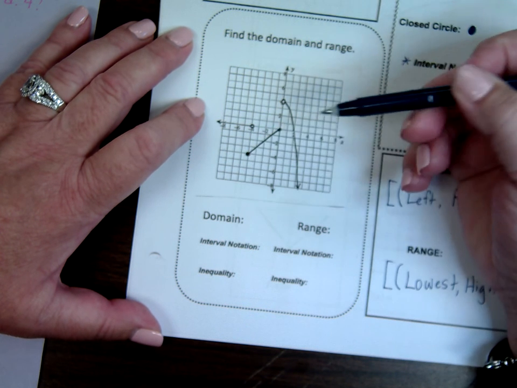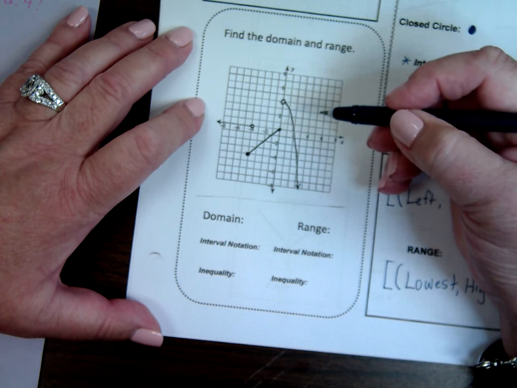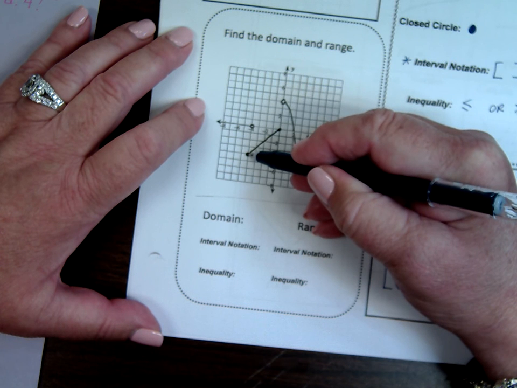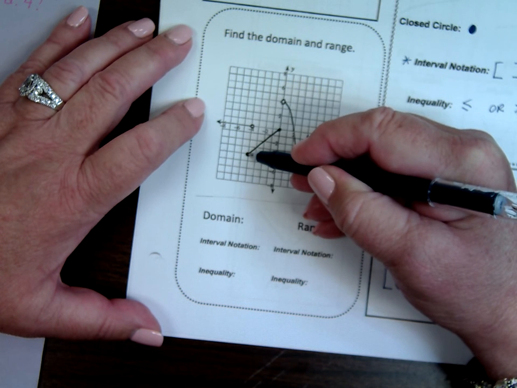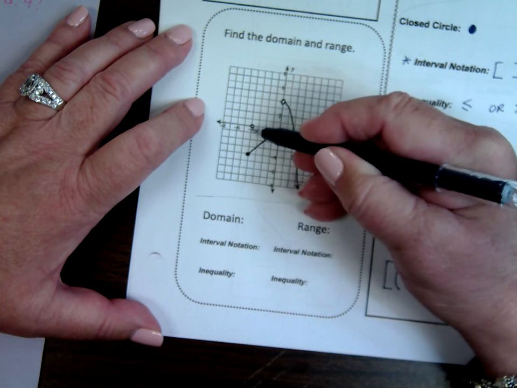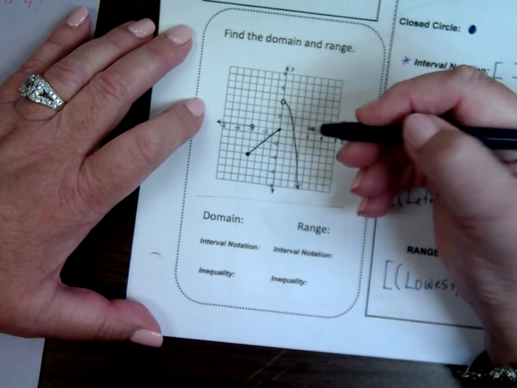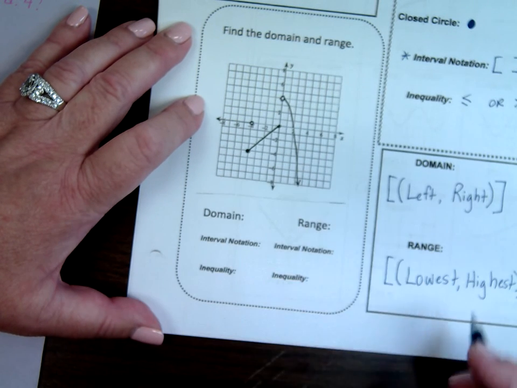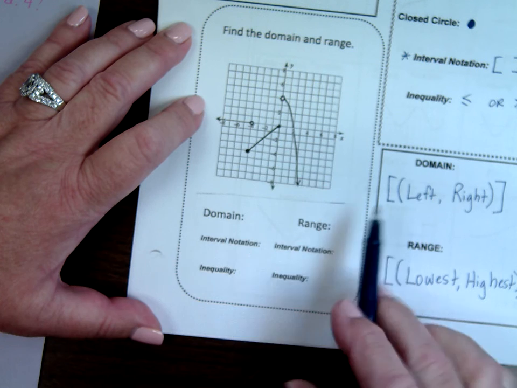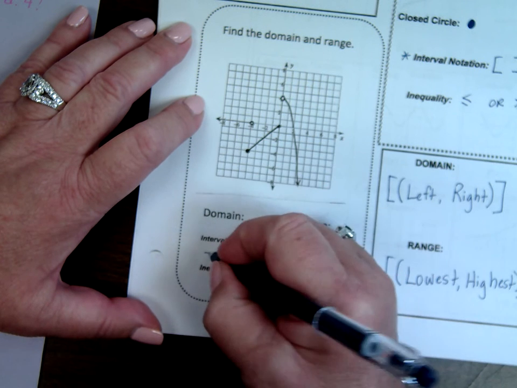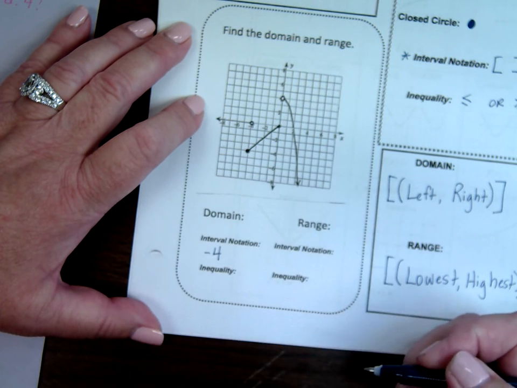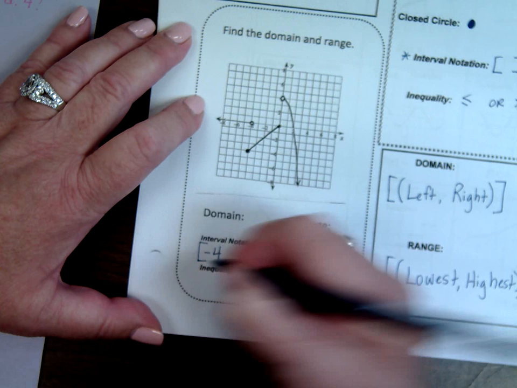And the question is, do you have a point there? Answer is yeah, you got a closed circle right there. Closed circle always wins, is kind of how it works. He dukes out the open circle and he wins. So the leftmost point, if I'm looking at my leftmost point is at -4, and it actually touches there, so I'm going to use a bracket next to -4.